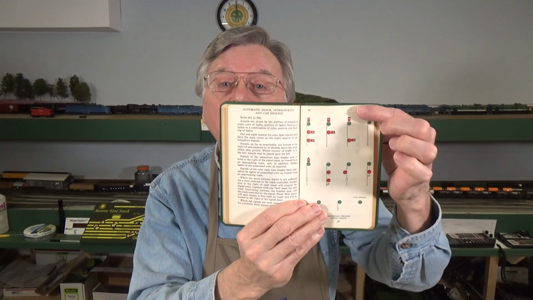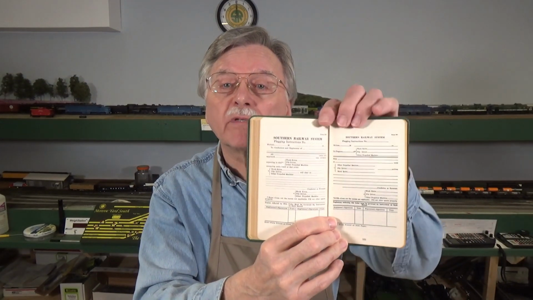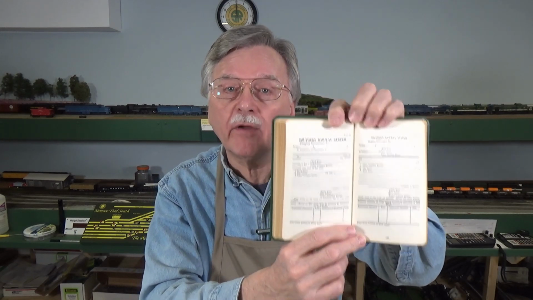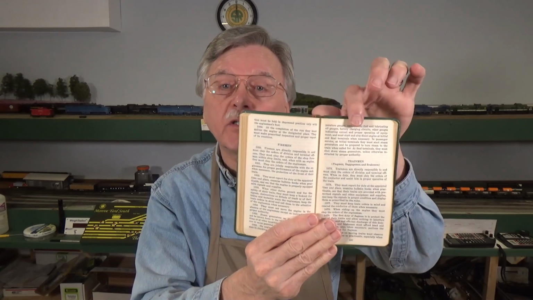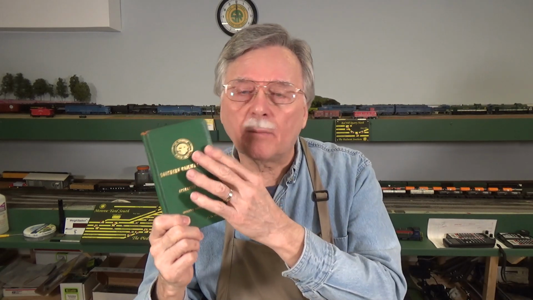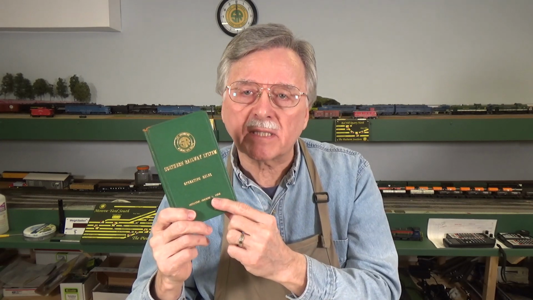And then there are several pages of what the color light signals meant, various blank forms, and there are a lot of people that use railroad forms as part of their operating sessions. And then there's a section here at the end that describes the jobs of each employee on the railroad. So if you ever want a complete description of how a railroad operated, pick up a copy of one of these for the prototype railroad that you're interested in and the era that you're interested in.